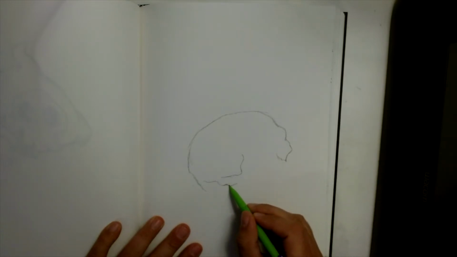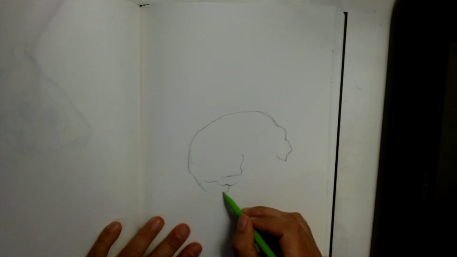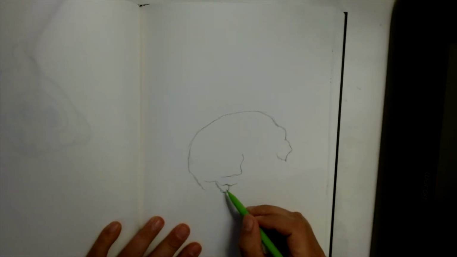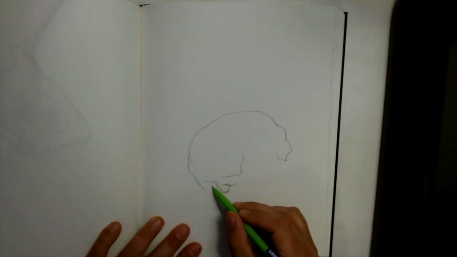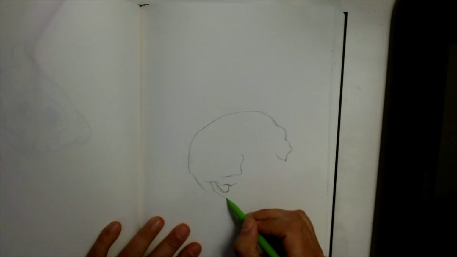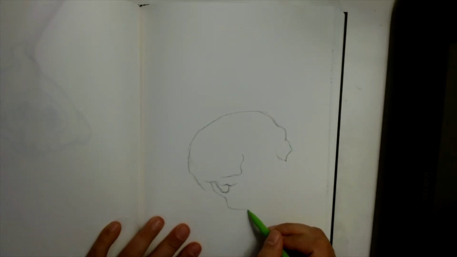So let's come in here. I want to kind of build in the broken, separated parts of the jaw here. Not necessarily broken, but just where there's gaps. So we want that to come down to the mandible.